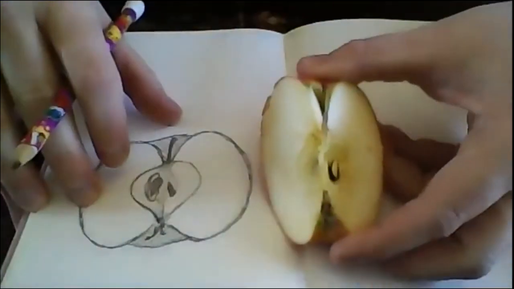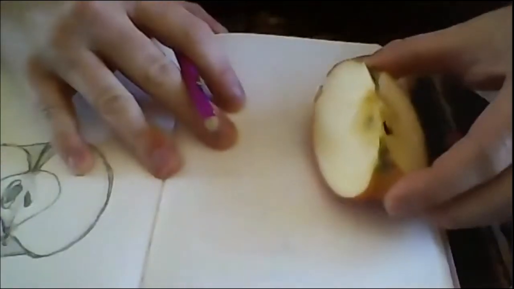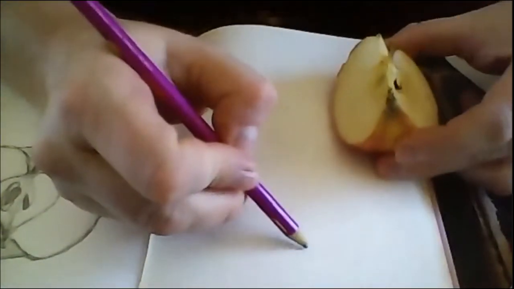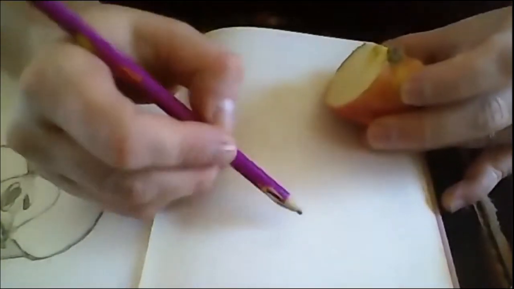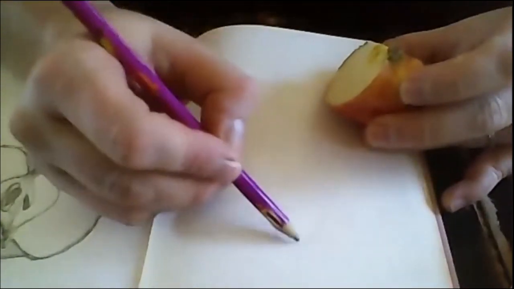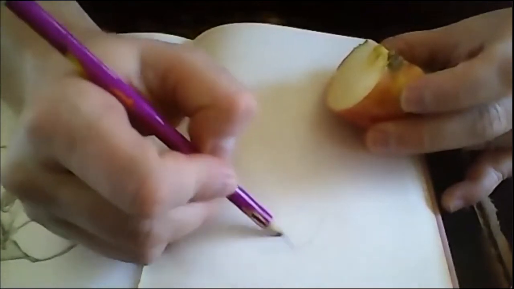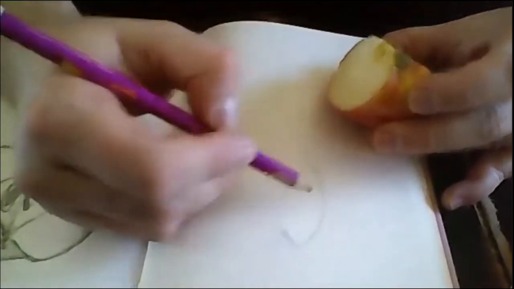Now, if I look at this one, my quarter section, it's not going to be quite as big. So I'm going to take it, and if I'm looking at it from the top, it's still going to have kind of that heart shape, but they're going to be a little bit thinner sections.